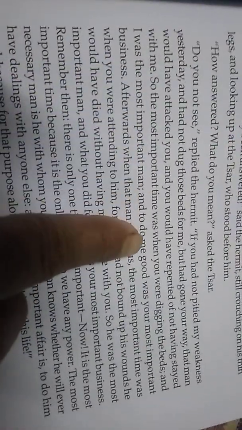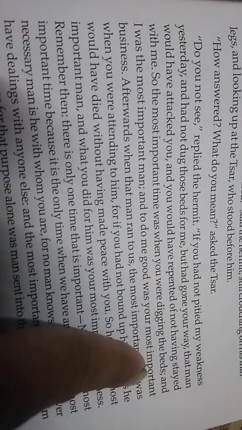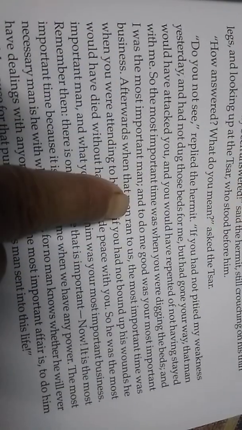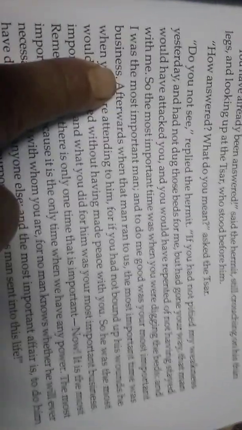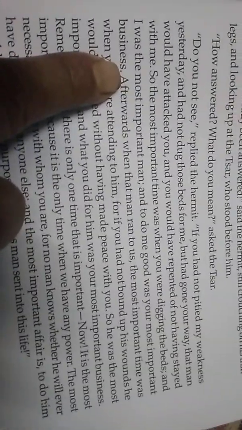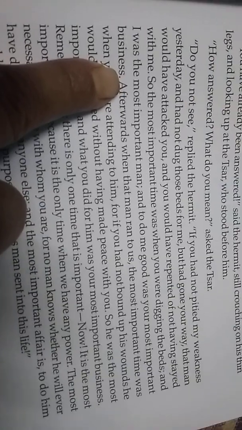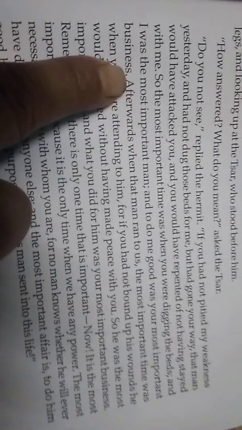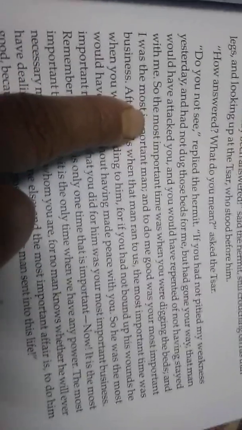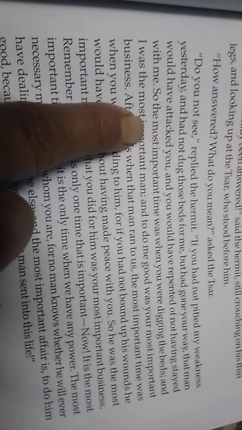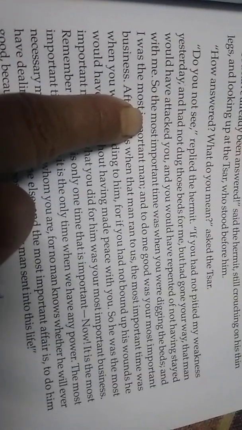So the most important time was when you were digging the beds, and I was the most important man, and to do me good was your most important business. So the example was given. That last day when you entered my house, my cottage, if you had not pitied me, if you had not been kind-hearted to me, and you had not seen my weakness and returned, what would have happened? This man would kill you, and he would die.